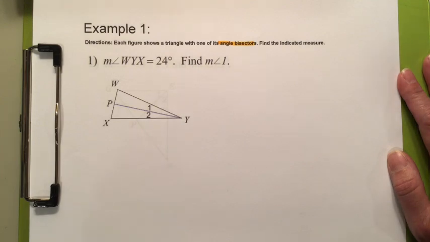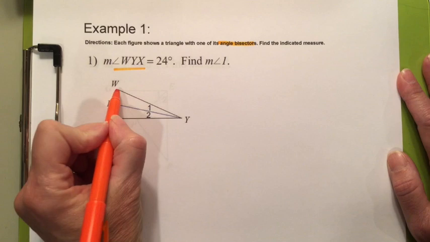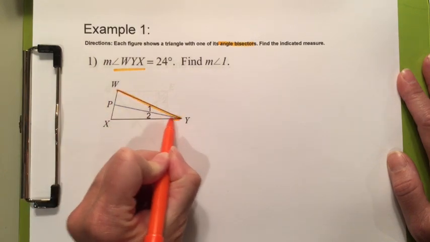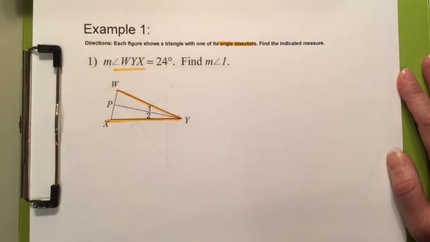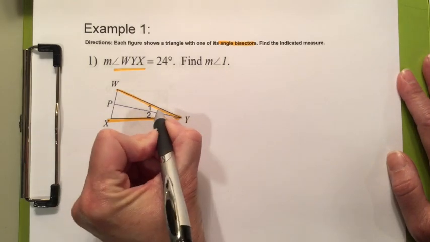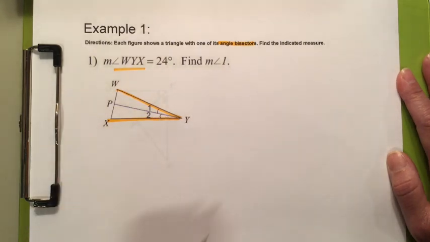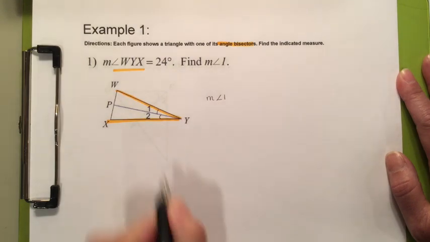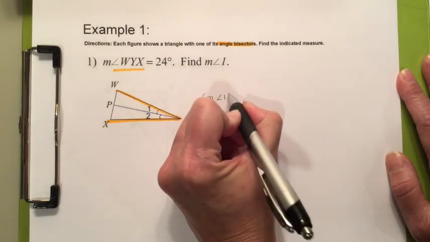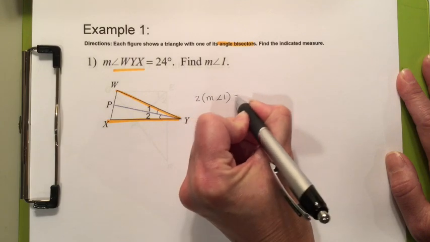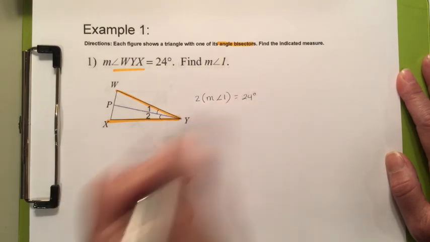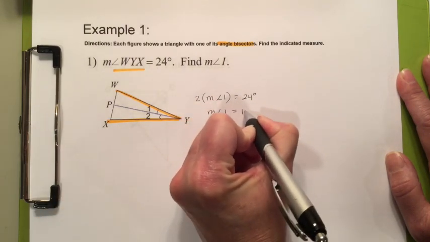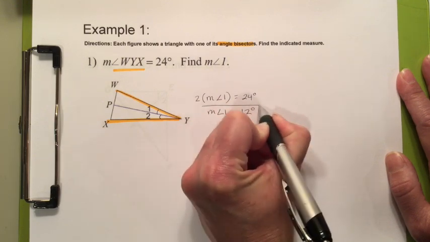Okay, so if the measure of angle WYX, that's this big one, is equal to 24 degrees, then what's the measure of angle 1? Well, we know that angle 1 and angle 2 are equal measure. So we can say the measure of angle 1 plus the measure of angle 2, or another way of writing that is just 2 times the measure of angle 1, is equal to 24 degrees. So obviously the measure of angle 1 is equal to 12 degrees.